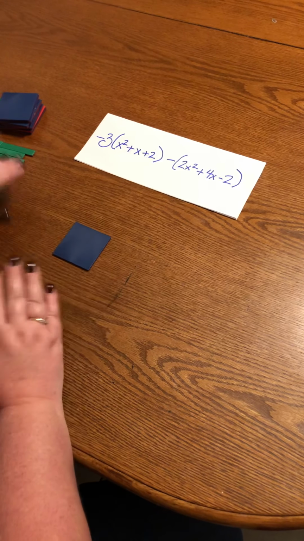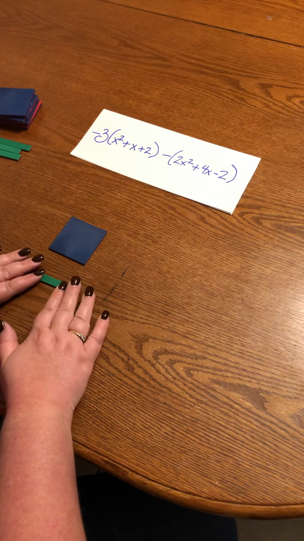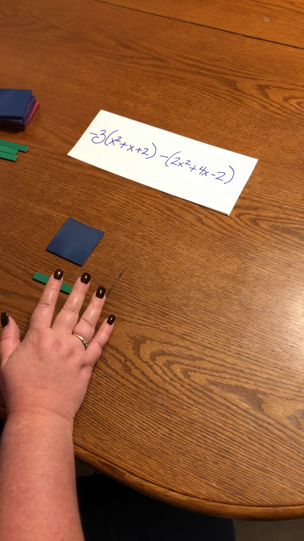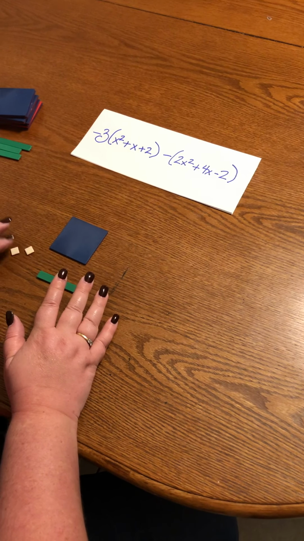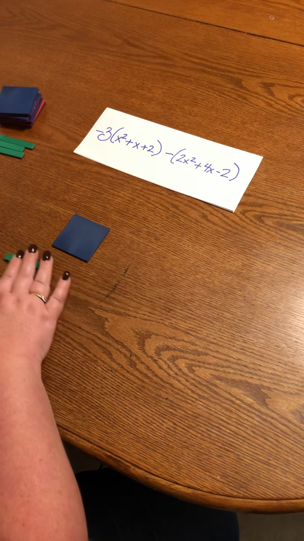Hi, my name is Christy Krepper, and I am going to show you how to model an algebraic expression using algebra tiles. Okay, so these are our algebra tiles. This is our x squared. This represents x squared, this represents our x, and these represent our units, just before we get started.